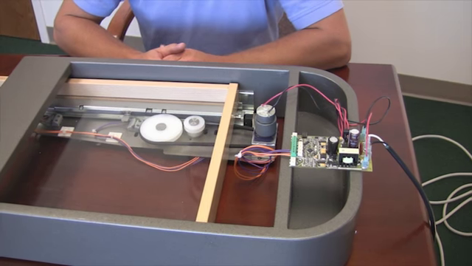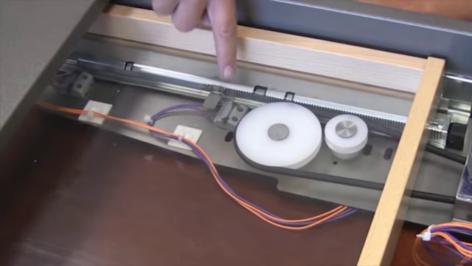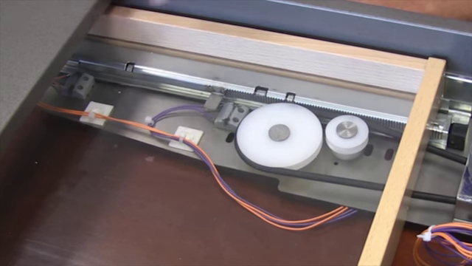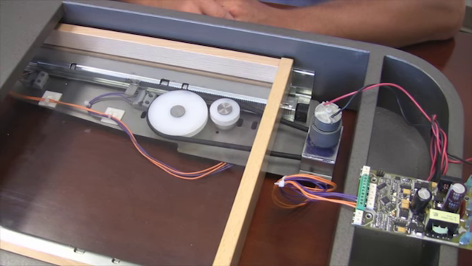The drive can either operate with or without switches. In this case, the system uses limit switches. You can see one here and there's another one at the front of the slide. The other case, it's based off time and current to control the position of the drawer.